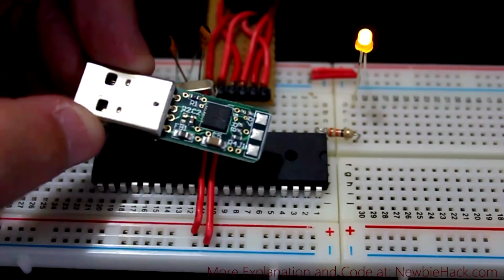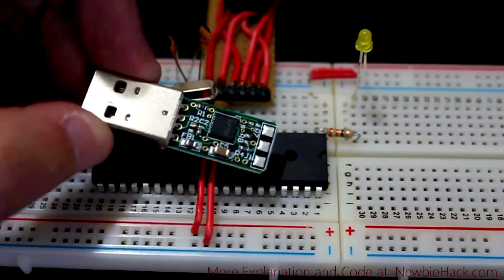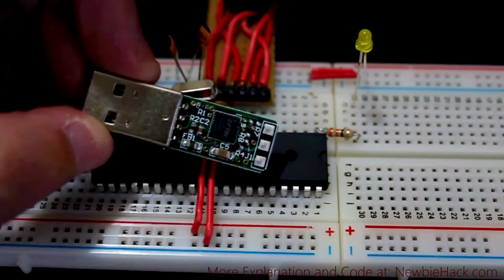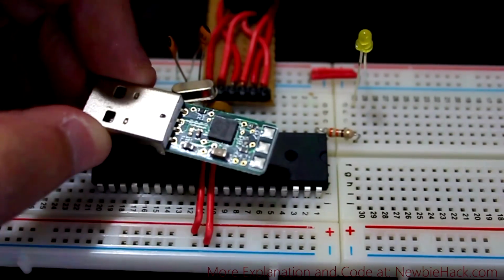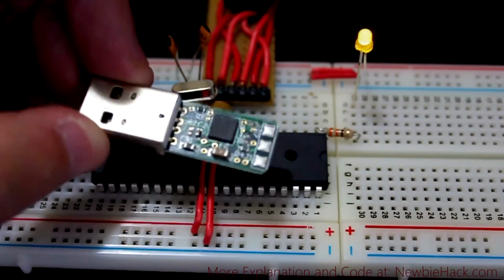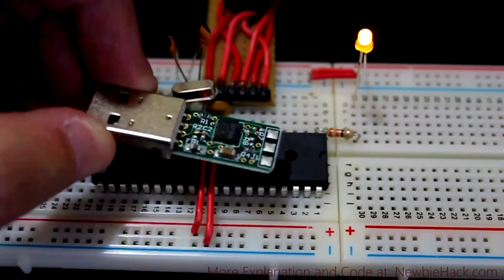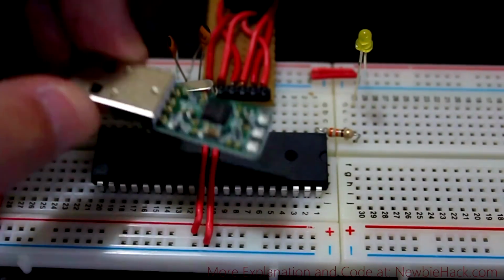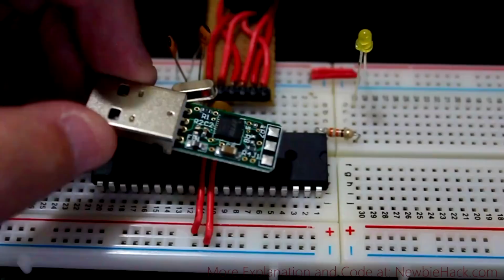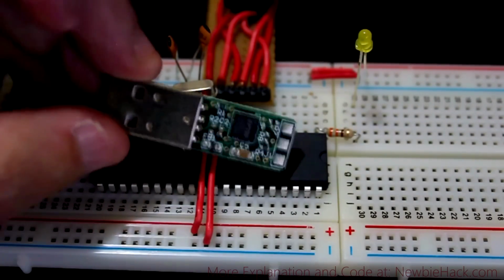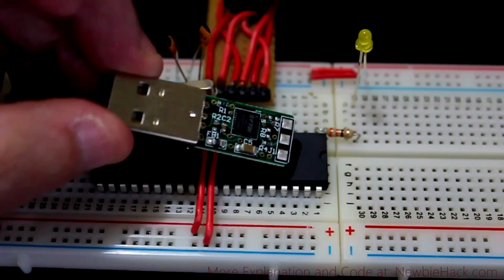In a standard COM port, we would do the same thing with a MAX232. It's essentially a level shifter from 12 volts to 5 volts, and the MAX232 swings from negative 12 to positive 12. And I won't be getting into that. If I have any special requests, I may entertain that. But for this project, I'll be using the FTDI.